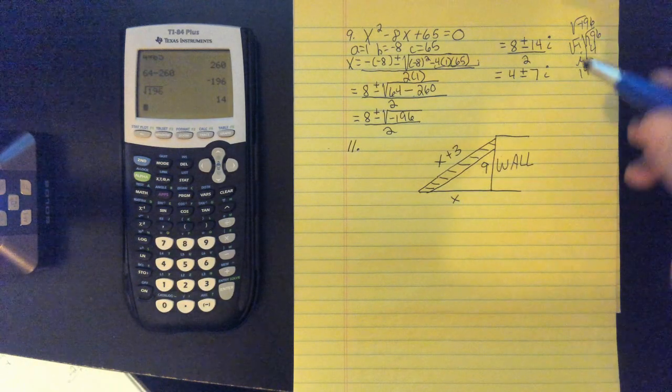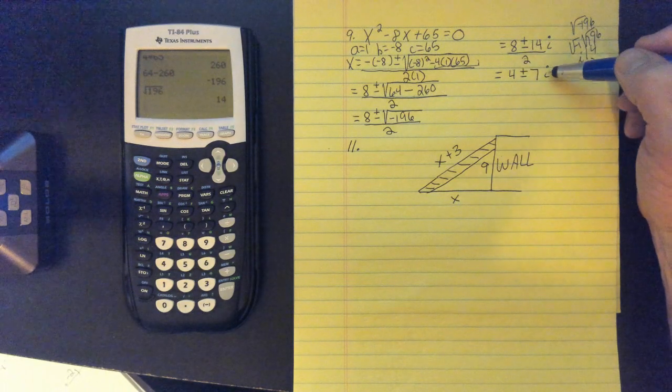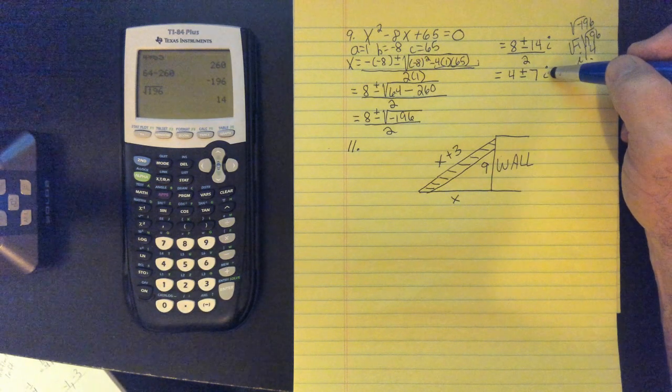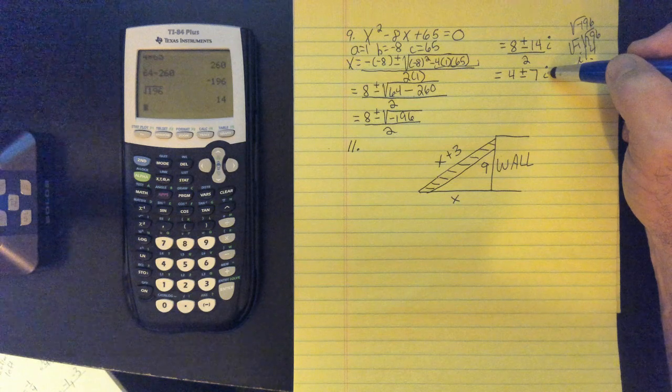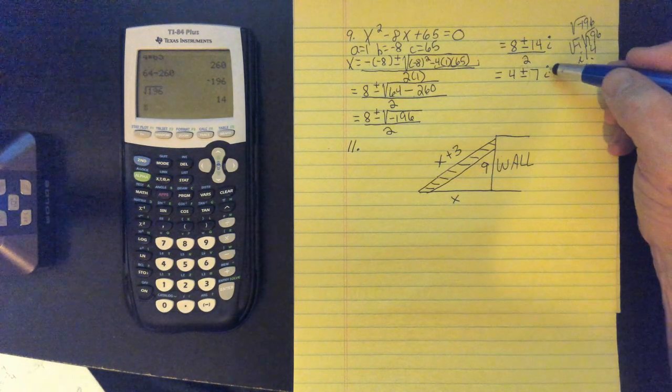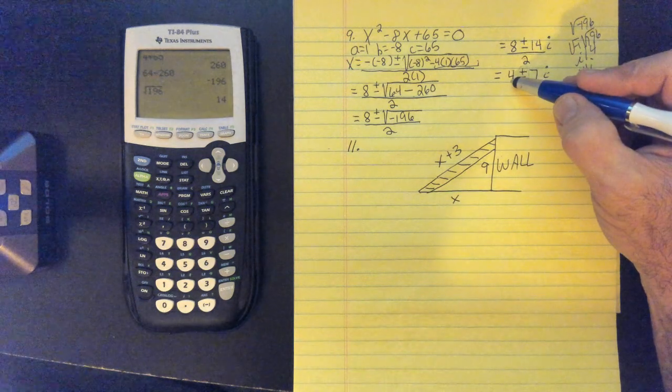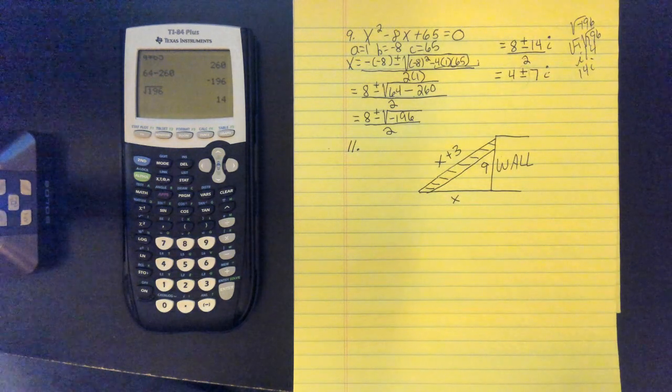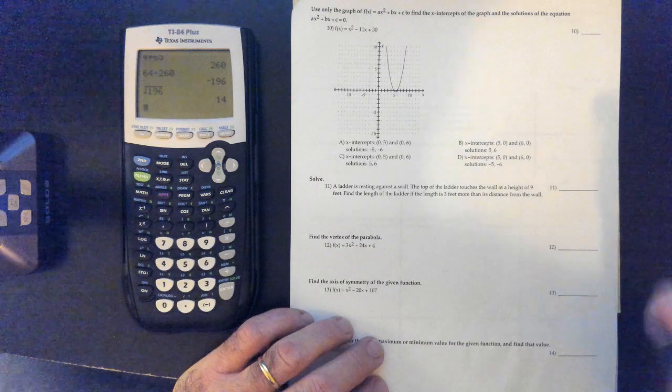Now, since we got one real number part and an imaginary part, we don't have to do this one as two answers, because I can use the plus or minus on this one, because you cannot add i's to real numbers anyway. Okay? Alright, so let's see number 10.